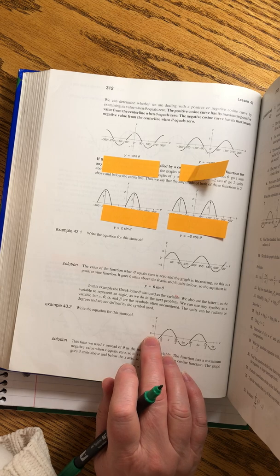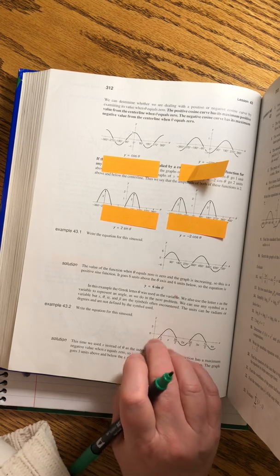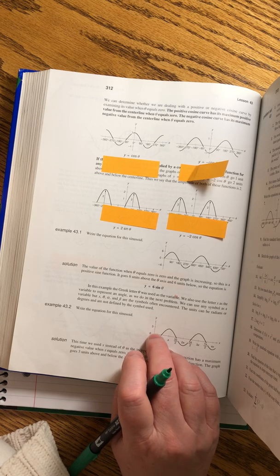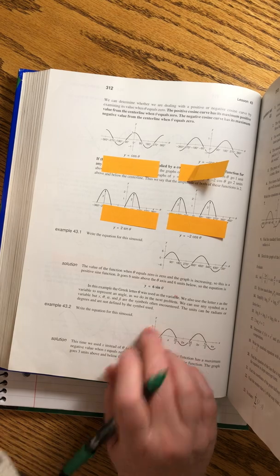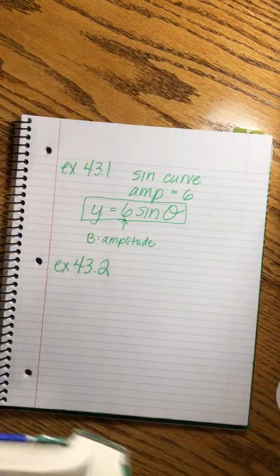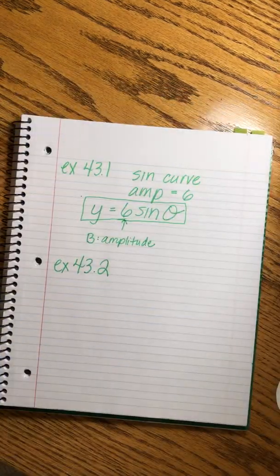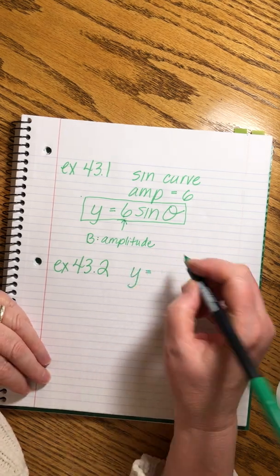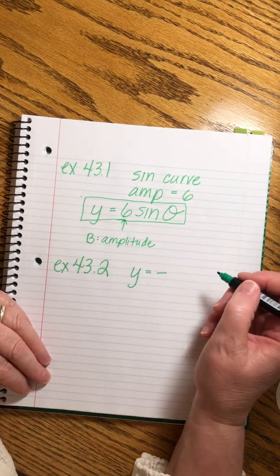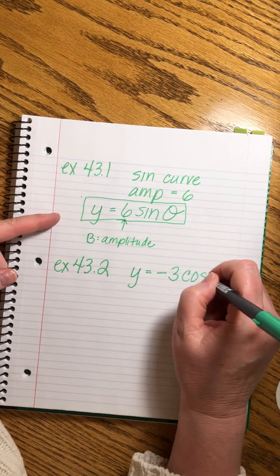Now let's look at this center line. It's 0. But what about our amplitude? 3 and -3. Okay, so our amplitude is 3. It's the distance from the center to the extreme point. So we would write this as, oh, and let's see, is it x or theta? There it is, it's itty bitty, it's an x. So our answer is y equals negative, and then we'll put in the amplitude, and then we'll put in the type of function.